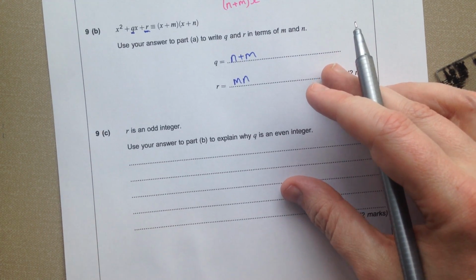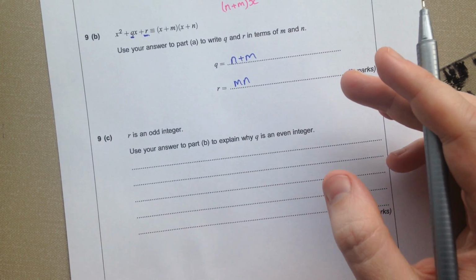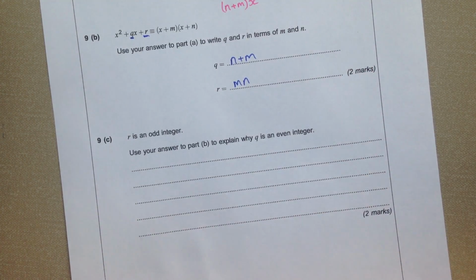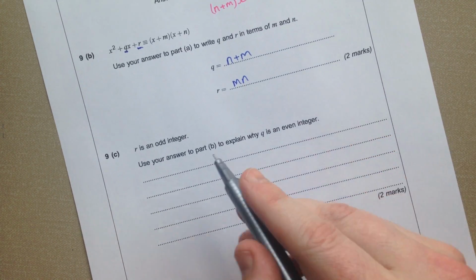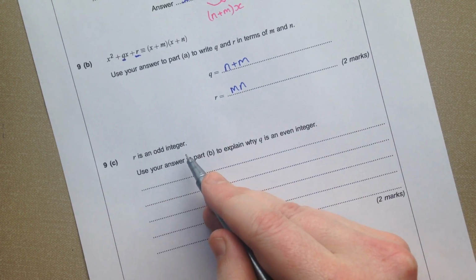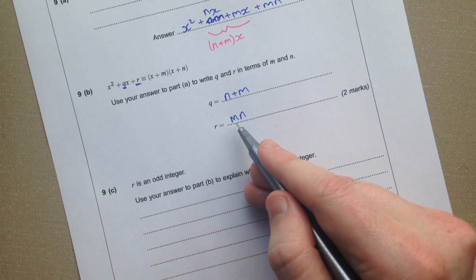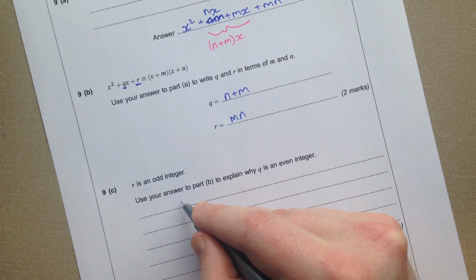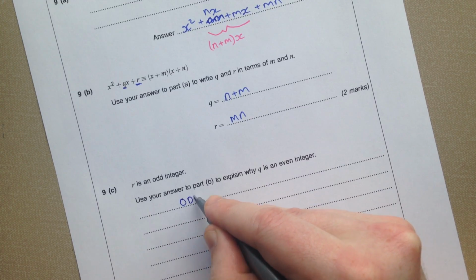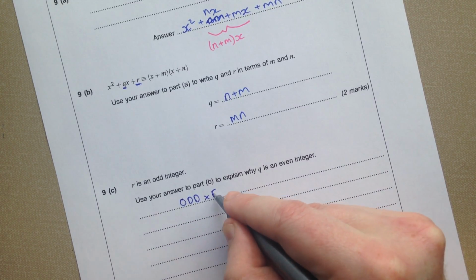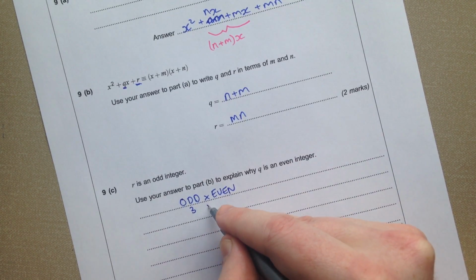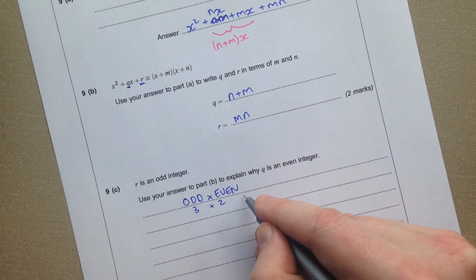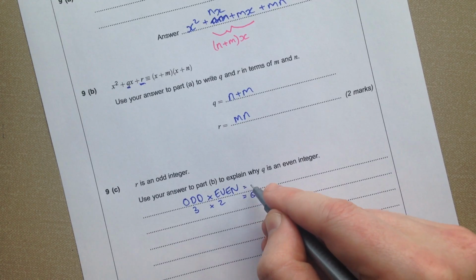Now, question 9c asks you to understand what happens when you multiply and add odd and even numbers. r is an odd integer. Now, for this to be odd, if you think about it, to get an odd, you can't do an odd times an even. So, for instance, 3 times 2 would be 6, which would be an even.